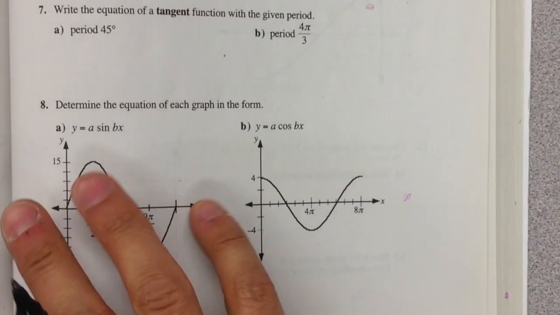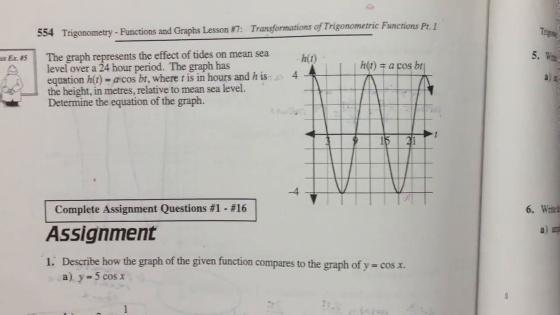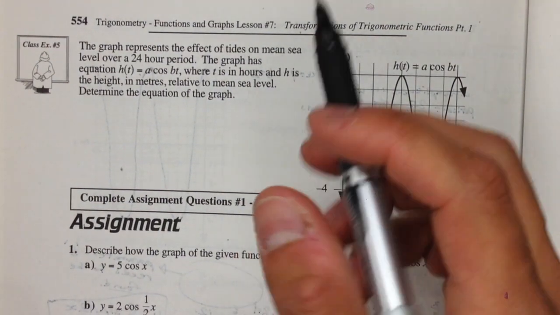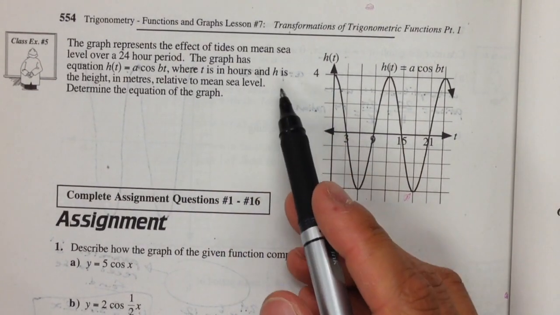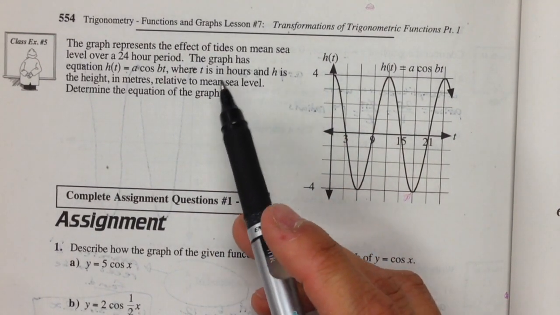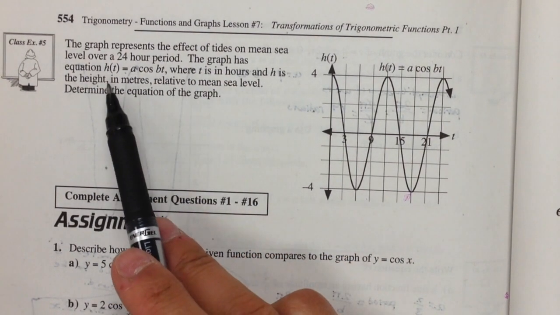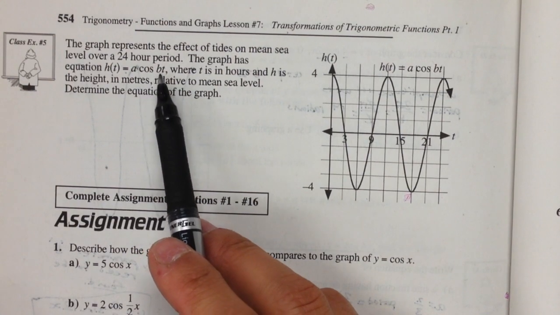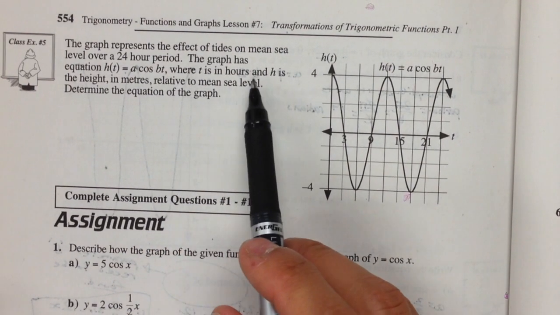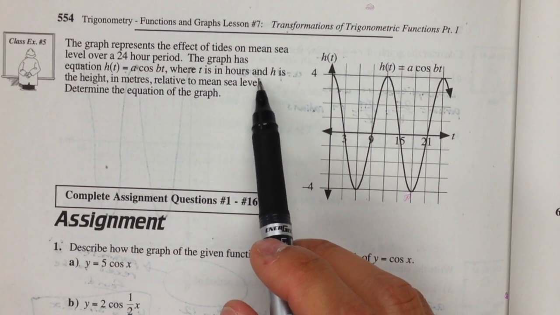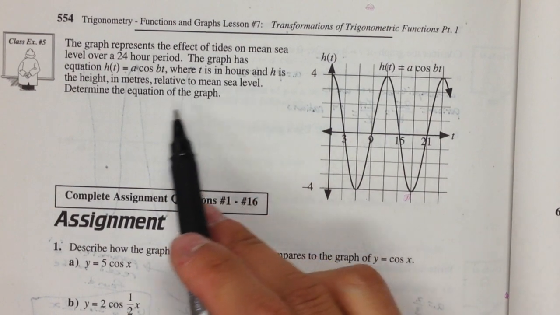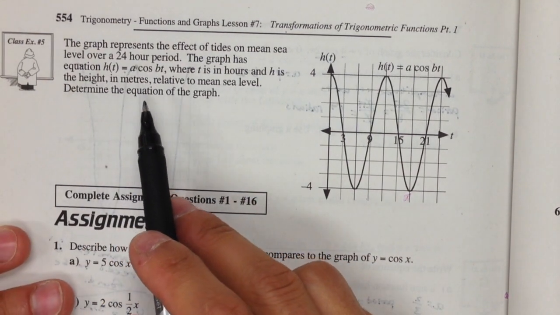Last example is class example number 5. The graph represents the effects of tides on mean sea level over a 24-hour period. The graph has equation h of t is equal to a cosine b times t, where t is in hours and h is the height in meters relative to mean sea level. Determine the equation of the graph.